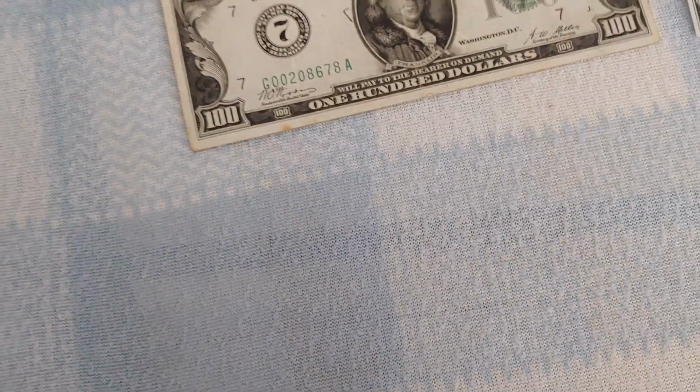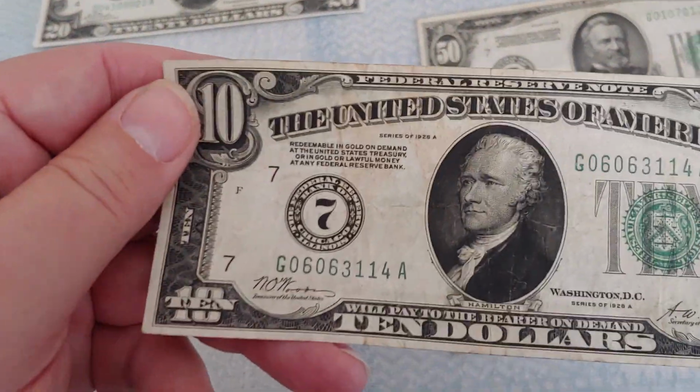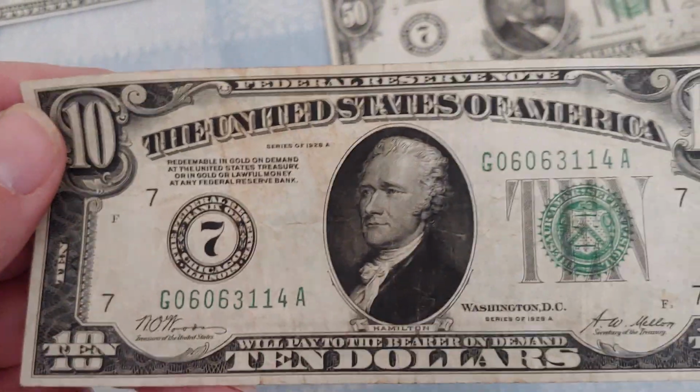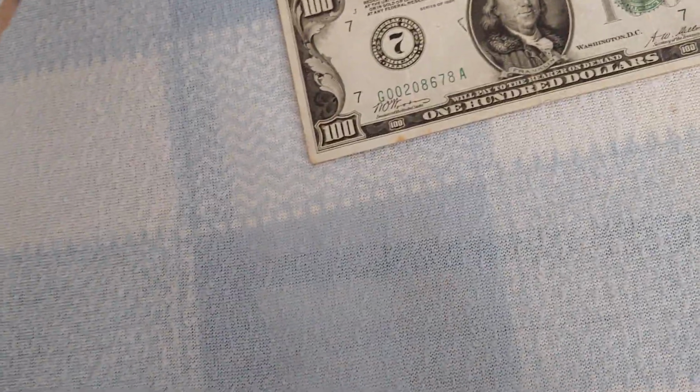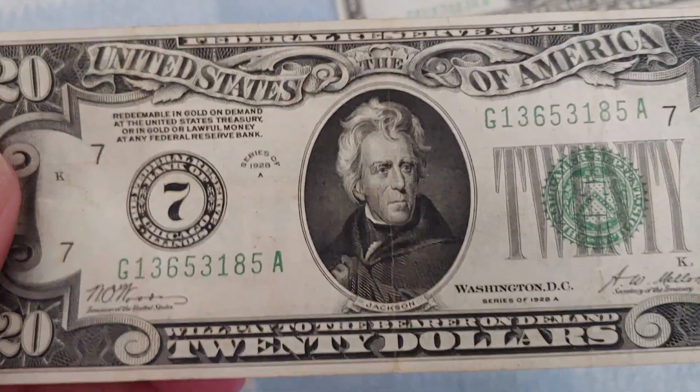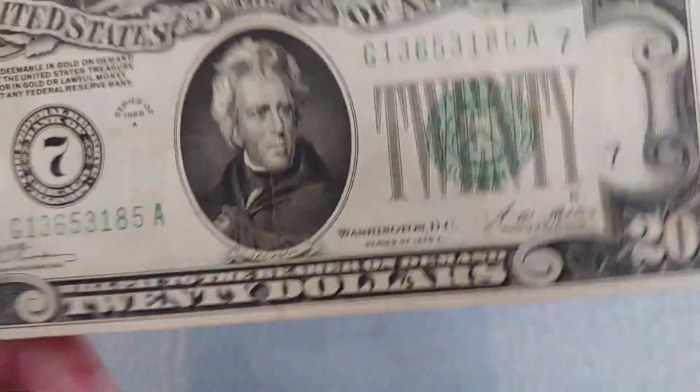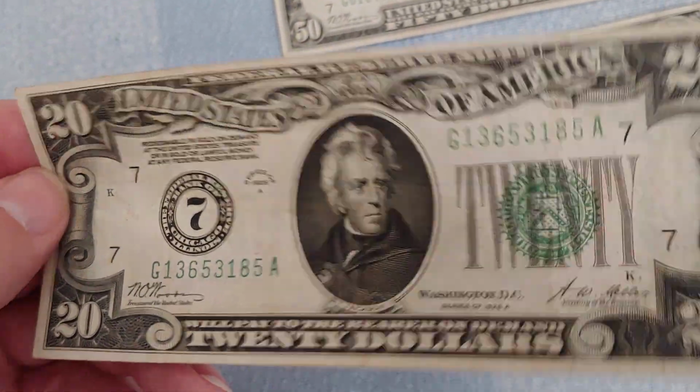Let's see. Did I show the backs of these? No, I didn't. Here, hold on. $10 just looks normal. And $20 just looks pretty much like what you'd expect. We'll talk about that later on down the series too. All right, $10 again, Woods and Mellon. So it's 1928A. Here's his back. And the $20, 1928A, Woods and Mellon, but it's otherwise the same.